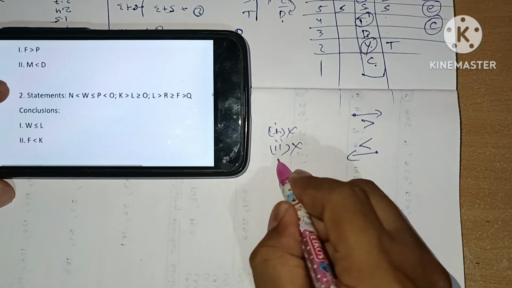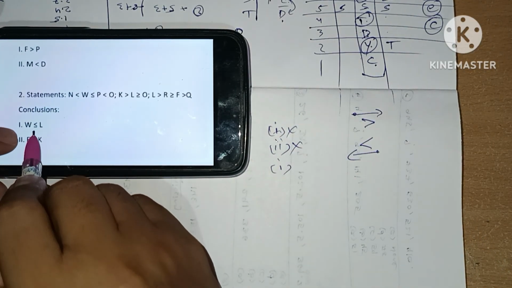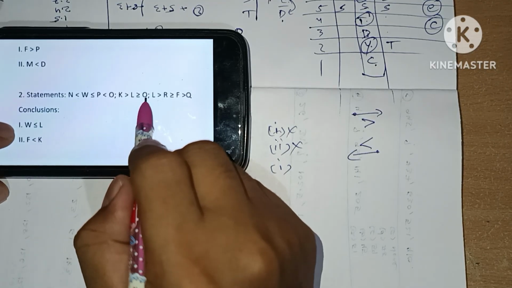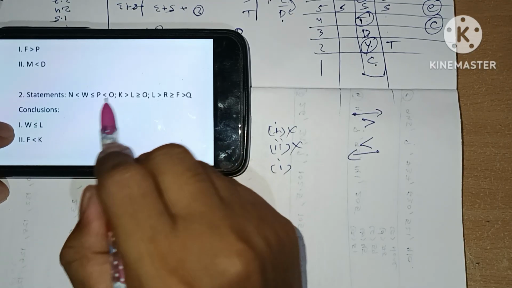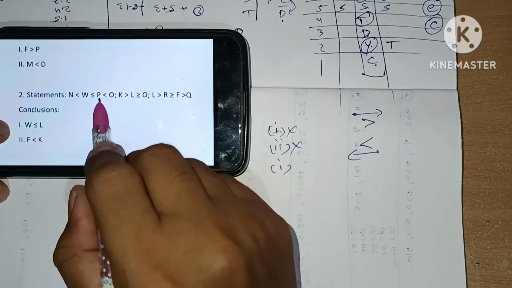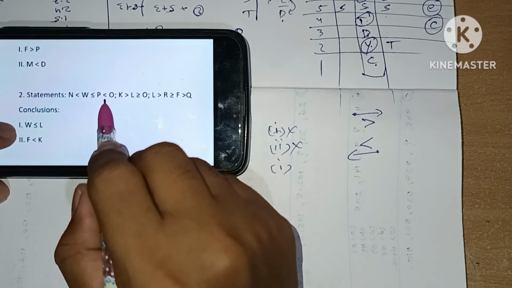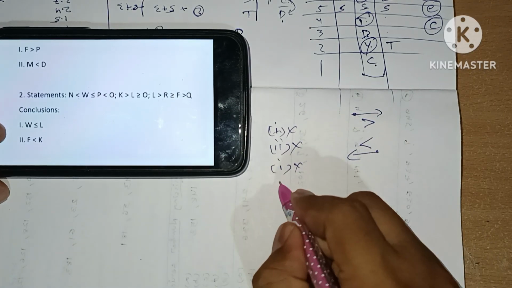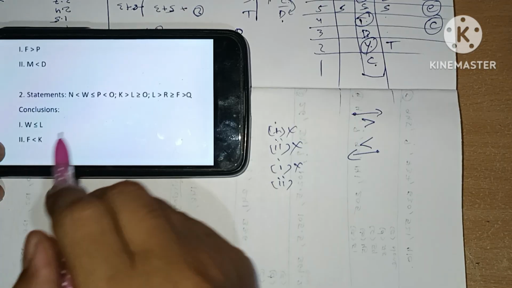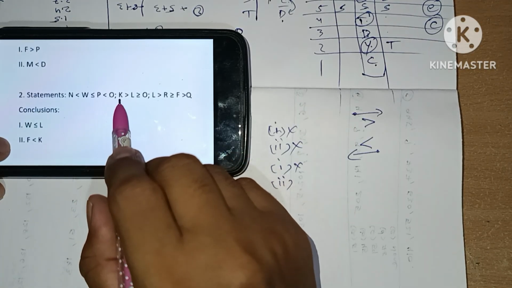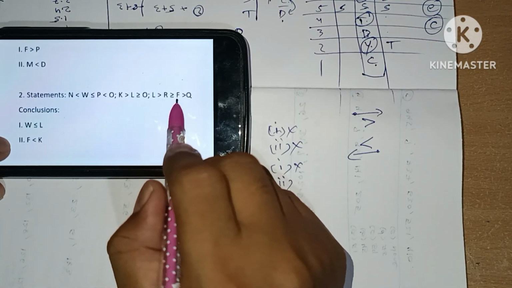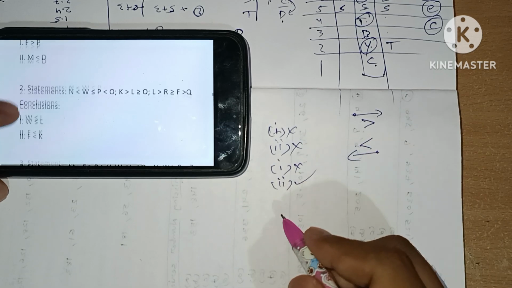Second question, first conclusion, the flow from L to W with everywhere equals to. From L we can reach O, from O we can reach P and W, but the O equal to is missing, so the first conclusion will be false. Second conclusion, the flow from K to F, from K we can reach L, from L we can reach F, so the second conclusion will be true.